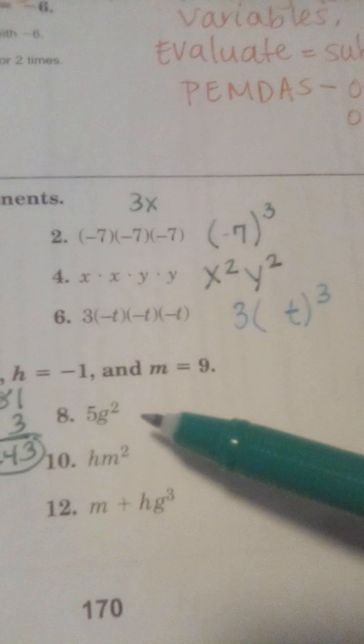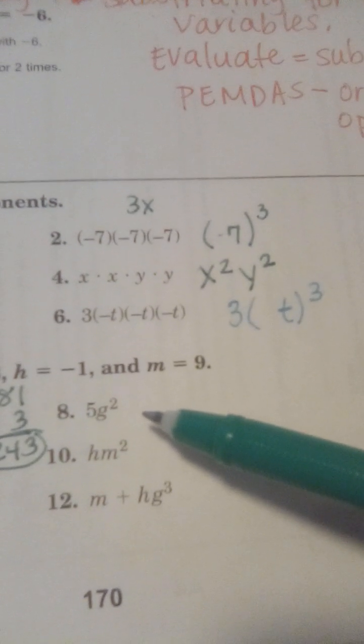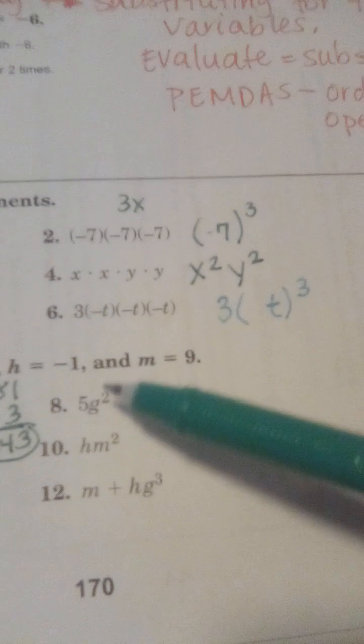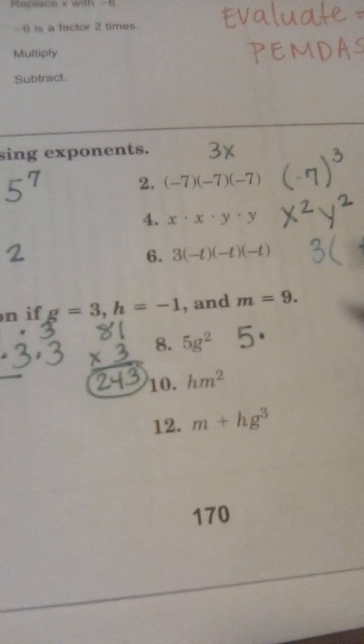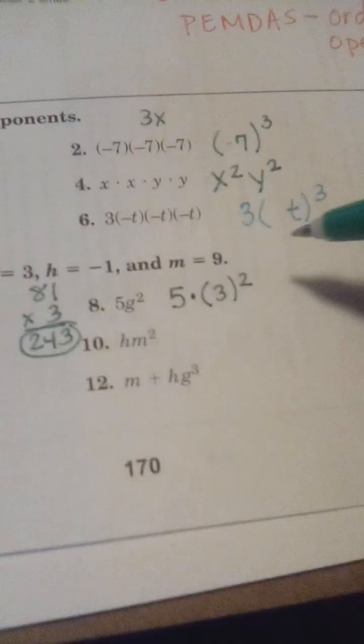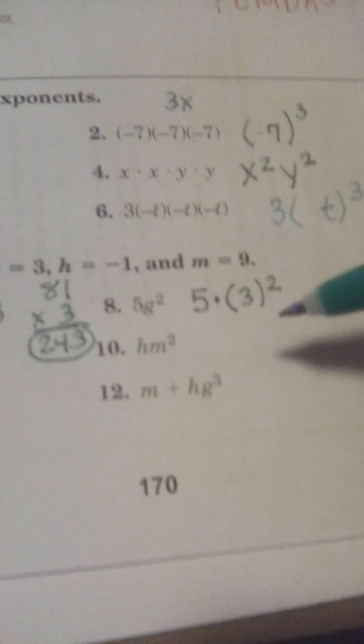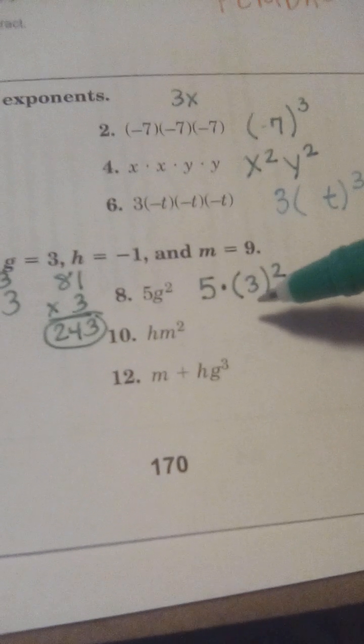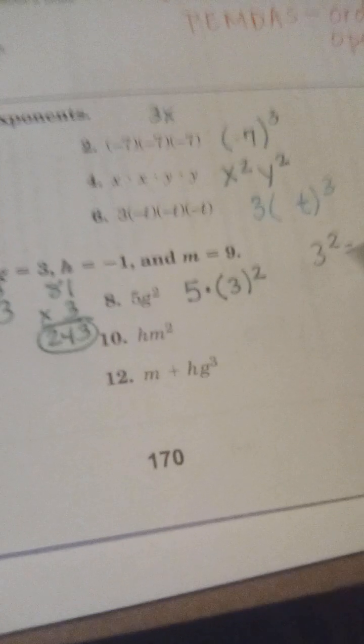We have 5, the variable g to the 2nd power. We know that the 5, we're going to leave it alone. And then multiply, what is the letter g? 3, right? To the 2nd power. And then remember we're doing PEMDAS, right? So 3 squared is 3 times 3, right?